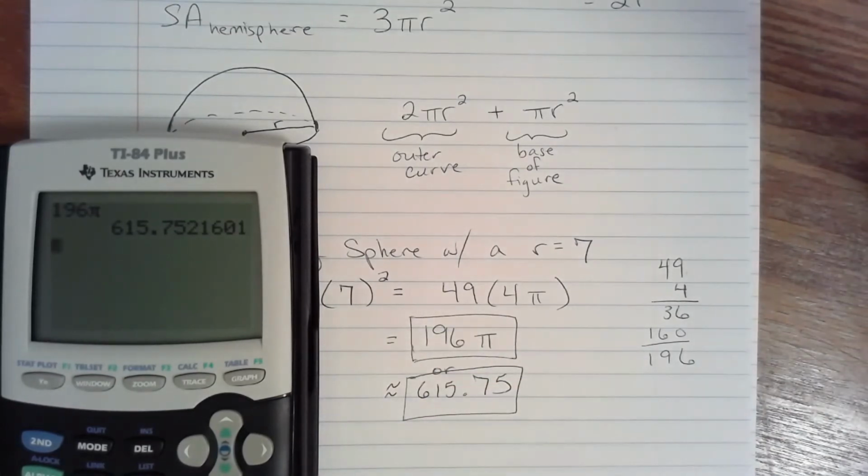Just be mindful that if you're working in something like IXL, they will expect you to use 3.14 instead of pi actually the way it is. And so notice that their answer is technically incorrect, but so is mine if you argue rounding not being accurate. So here, just be mindful again of that.